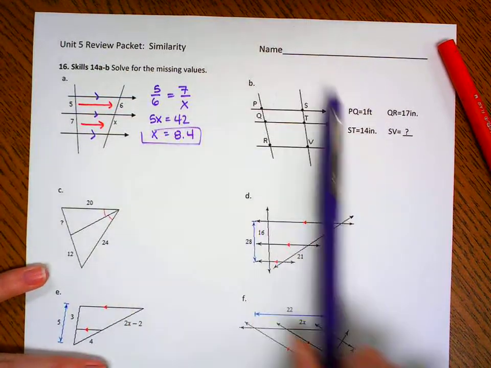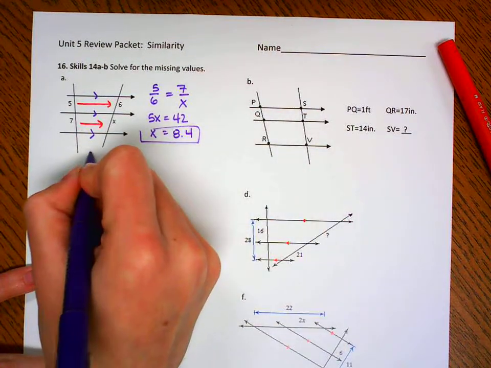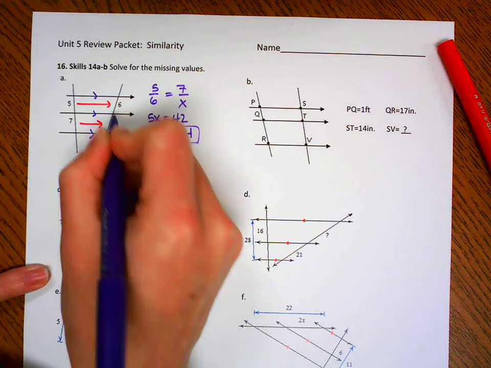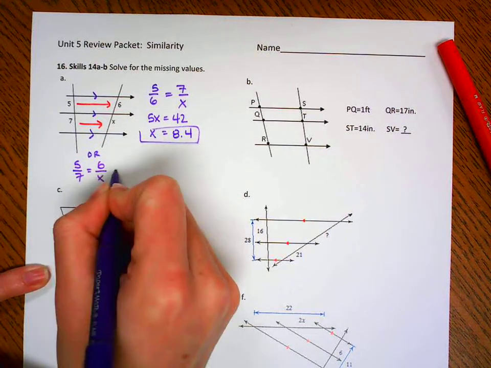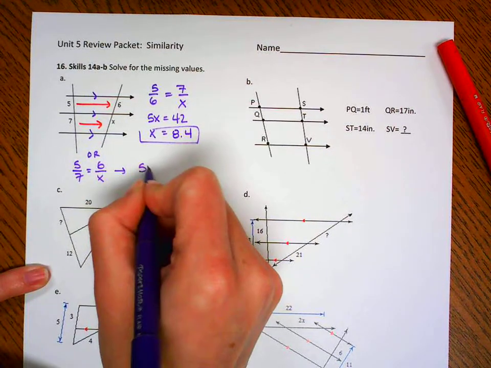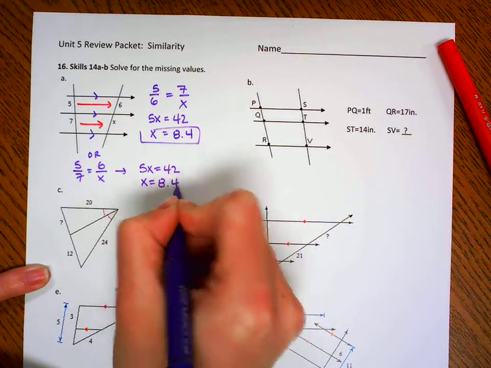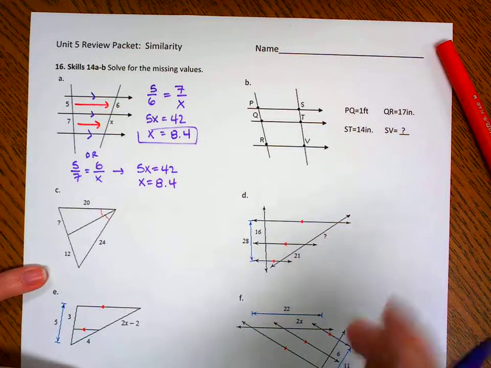Now there's other ways you could do it. You could also do 5 over 7, that's kind of the way we did in class, equals 6 over x. But you'll notice even if we do that, if we cross multiply, we still get 5x equals 42. That will still give us x equals 8.4. So you can do it a couple different ways.